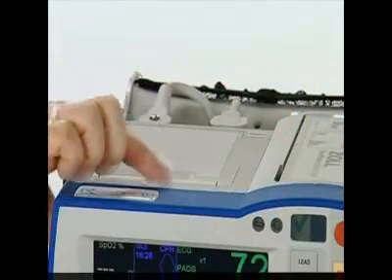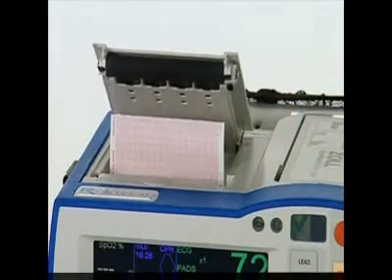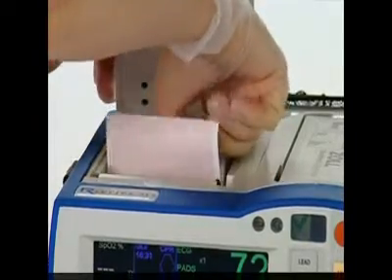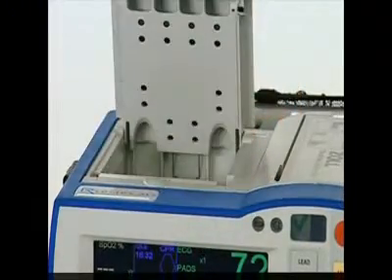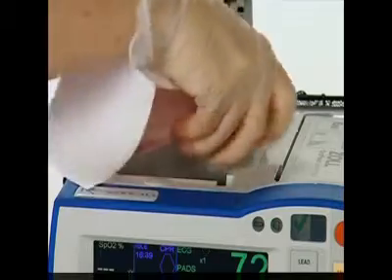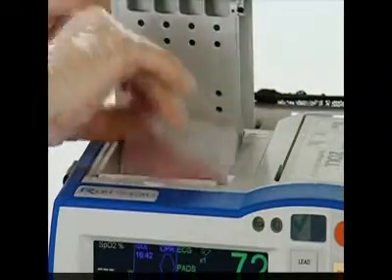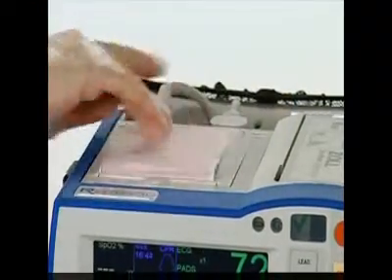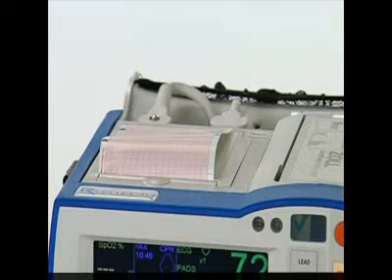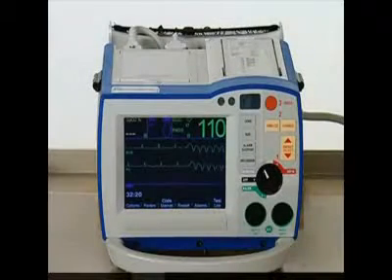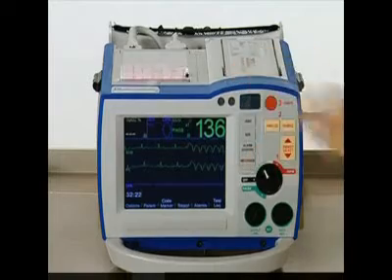The strip chart recorder is located on the top of the defibrillator. You can easily change the paper by pressing on the recorder release latch to open the compartment. Remove the old paper and drop in a new pad with the folded corner on top. The printer operates with a delay of 6 seconds.